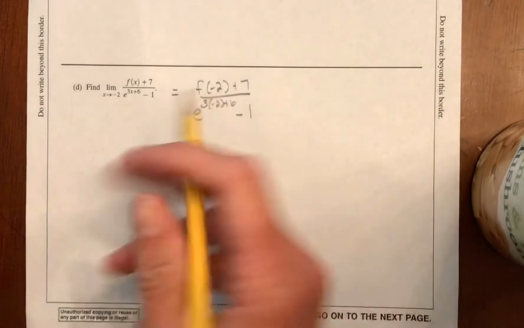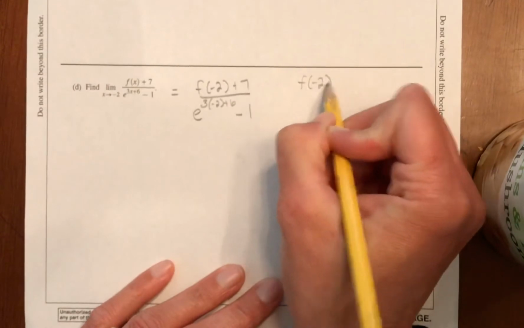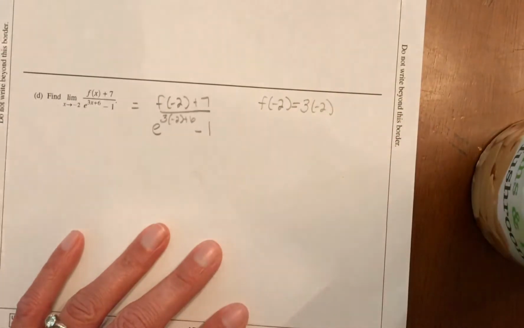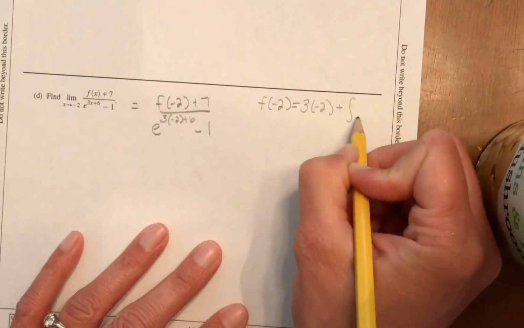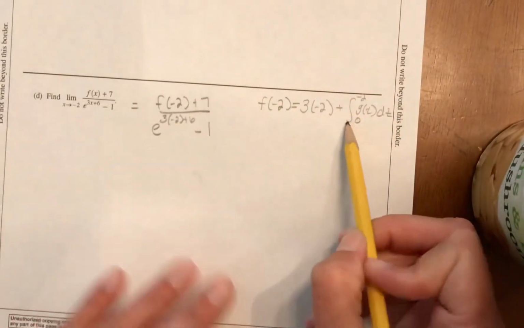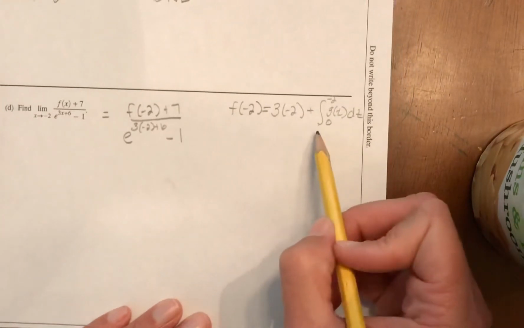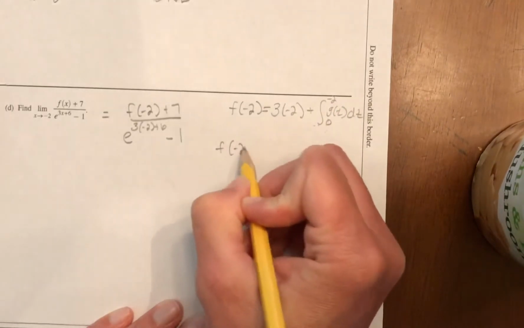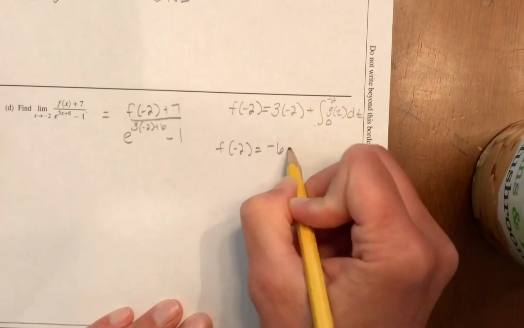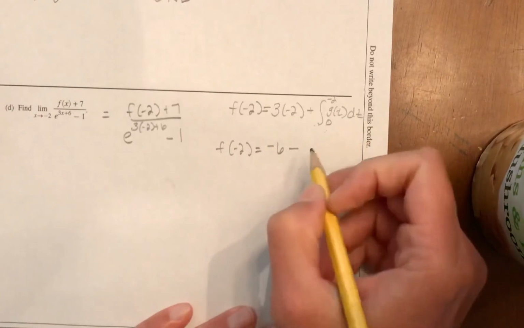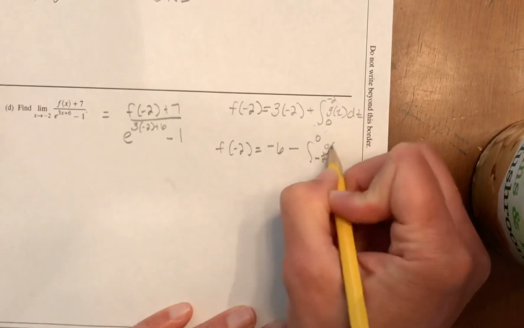Now f(-2) means I'm going back to this original function here. So f(-2) is going to take some time to calculate. That means I'm multiplying 3 times -2 plus the area under the curve from 0 to -2 of our g graph. Now the first thing I notice as I'm calculating this f value is that if I'm starting at 0 and ending at -2, I need to flip my limits and change it to subtraction. Here this is -6 minus the integral from -2 to 0 of g(t) dt.